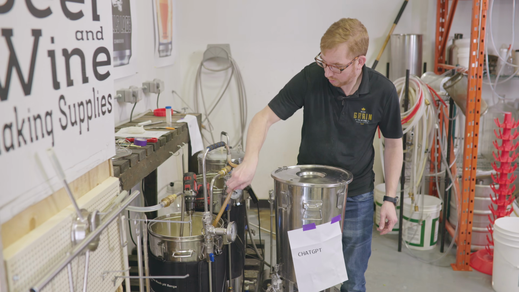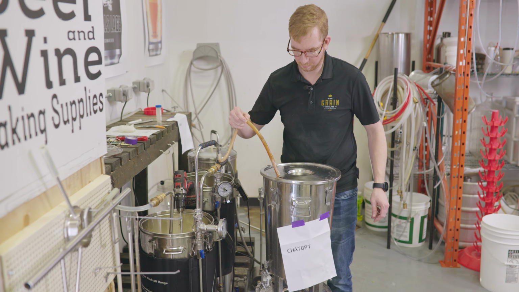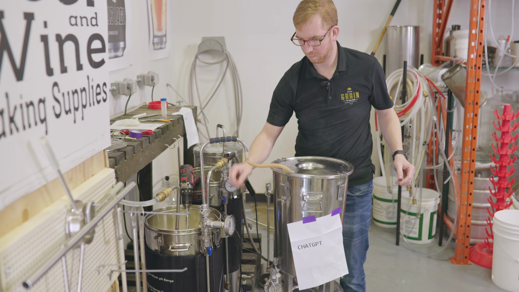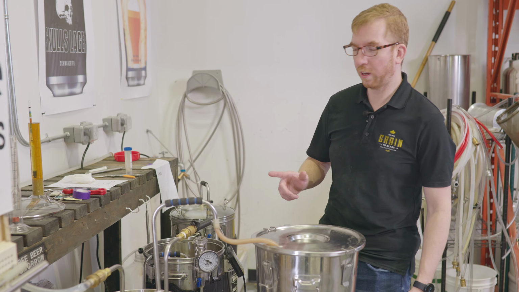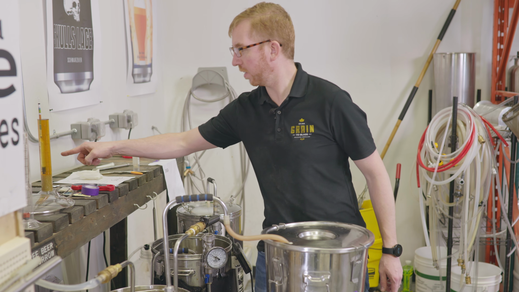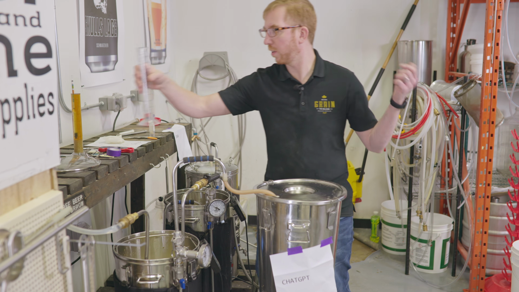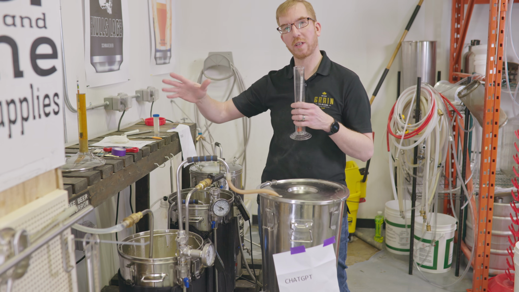All right, so this one's done chilling and we'll transfer it over. One thing I almost forgot to do is I have a hydrometer sample from the Chatsonic. I'm gonna do the same for this one here. We'll let them settle out a bit and we can take a look at the colors.